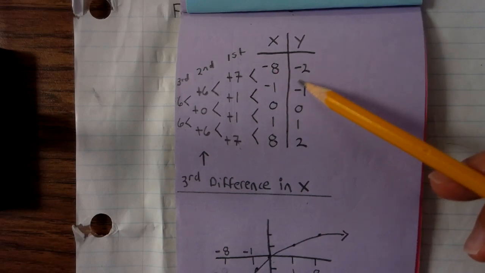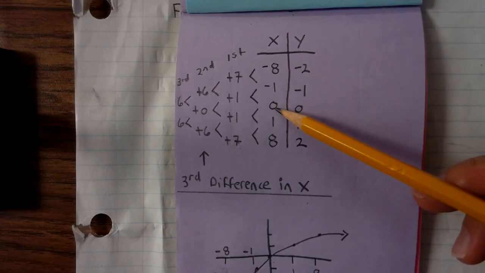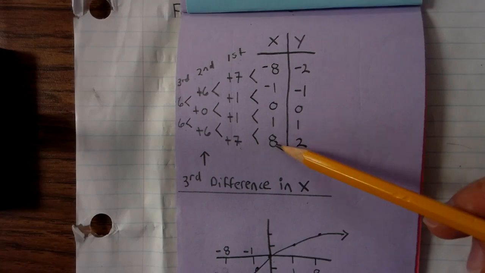When x is negative 8, y is negative 2. When x is negative 1, y is negative 1. When x is 0, y is 0. When x is 1, y is 1. When x is 8, y is 2.